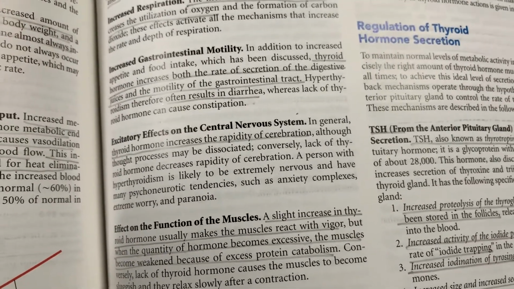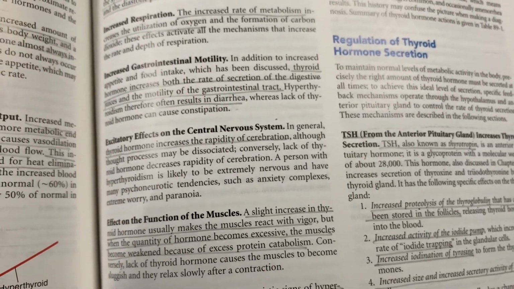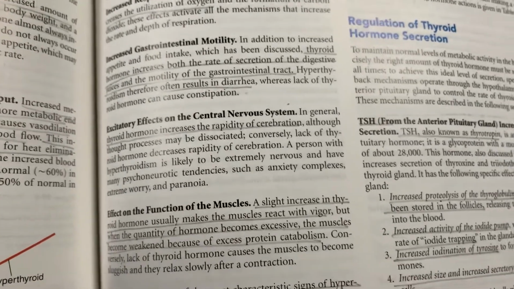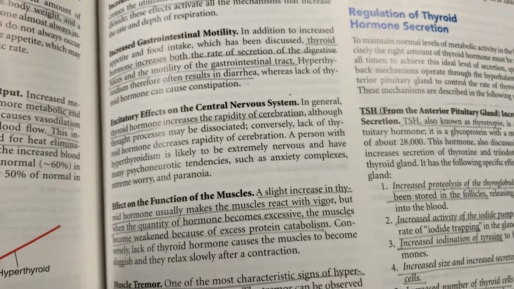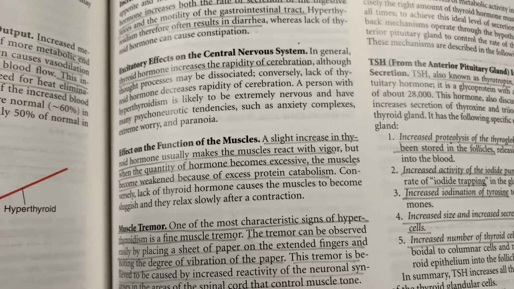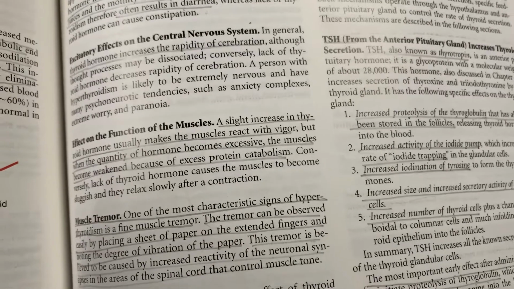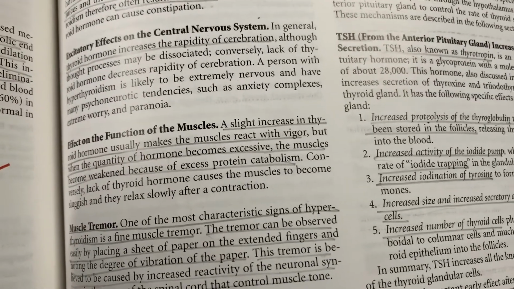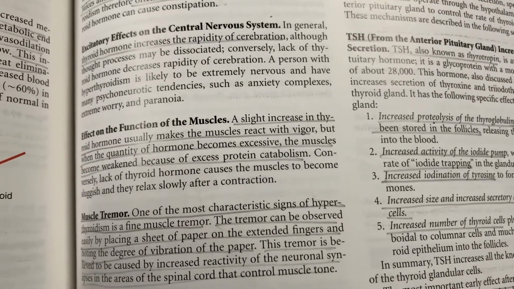And then excitatory effects. So in general, the thyroid hormone increases the rapidity of cerebration. Okay. So that is why a person with hyperthyroidism is likely to be extremely nervous, and tends to have certain anxiety complexes, etc. And then the effect on the muscles. A slight increase in thyroid hormone causes the muscles to function with more vigor, whereas a large increase causes protein catabolism, and that is why muscles become sluggish.